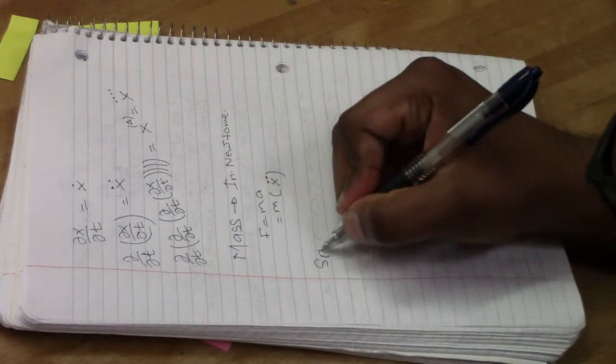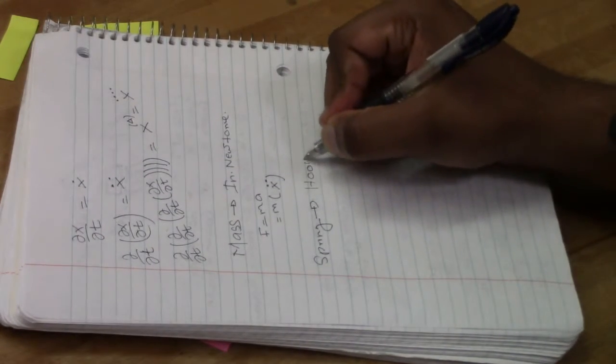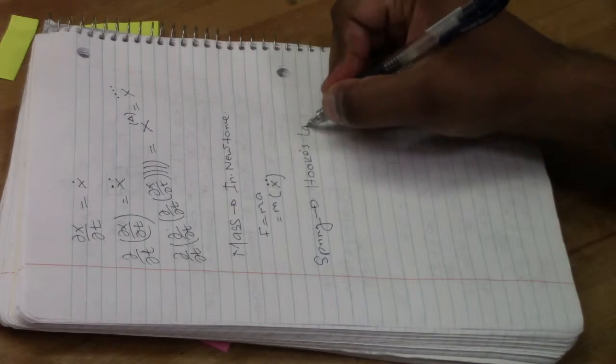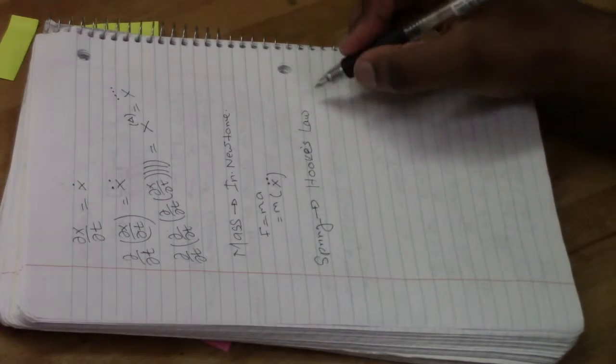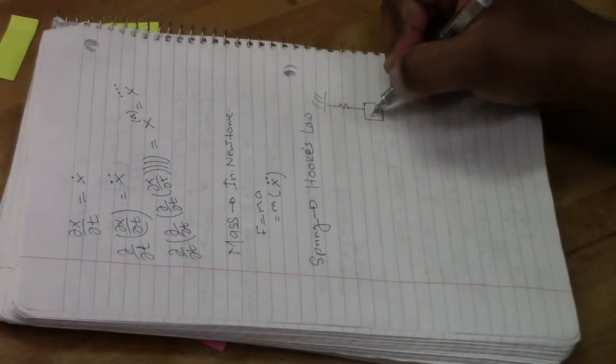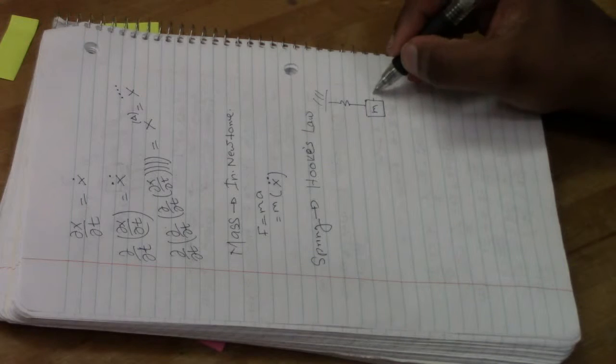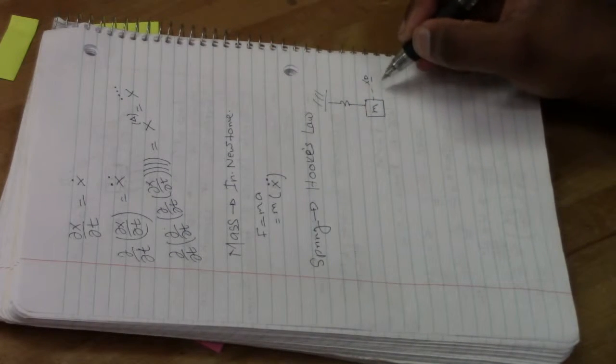So spring, Hooke's law. What Hooke's law says, let's say a mass is suspended in the air using a spring, and this is the original position, x is equal to 0.